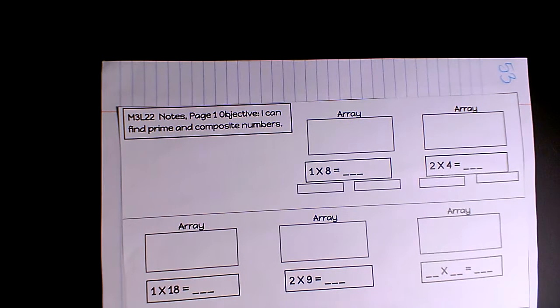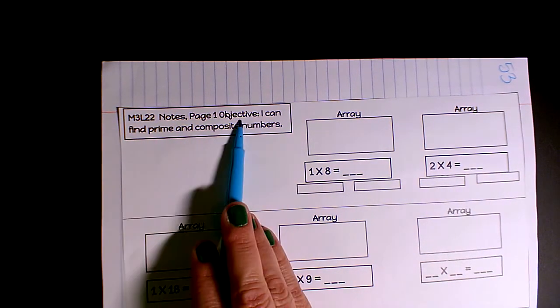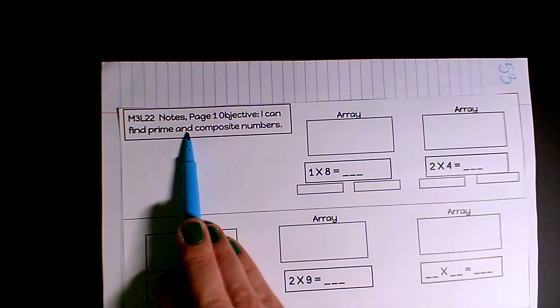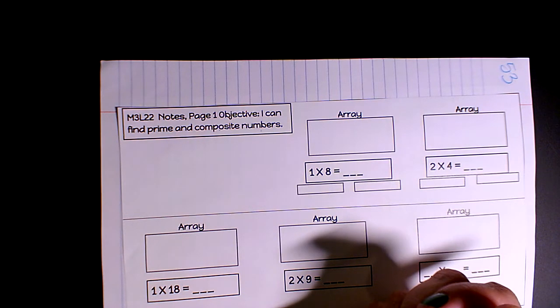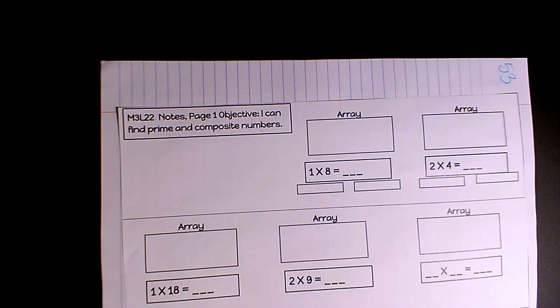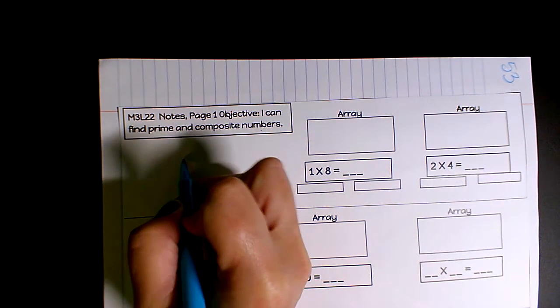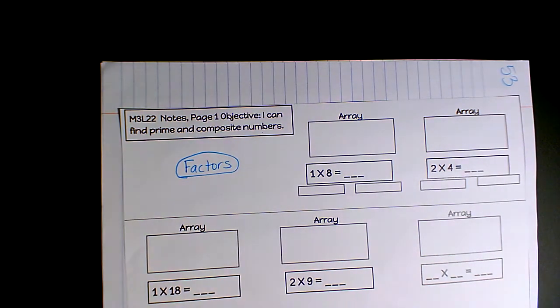All right, so here we go. It says Module 3, Lesson 22. Our objective is I can find prime and composite numbers. But really what we're going to be doing is a lot of what we've already done. We're going to do some arrays with our multiplication. So we've kind of jumped from division back to multiplication, and this strategy is actually going to help us with division. What we're really going to be focusing on is finding factors. It's going to be one of our big words, finding the different factors.